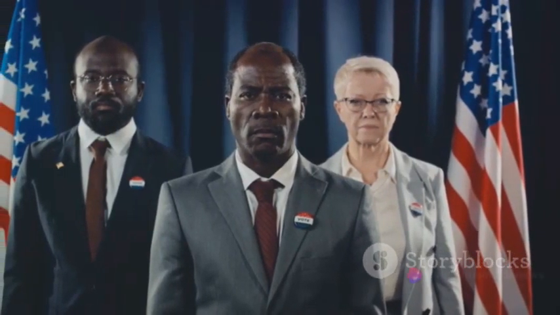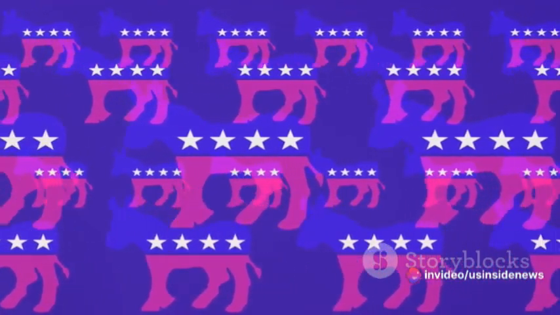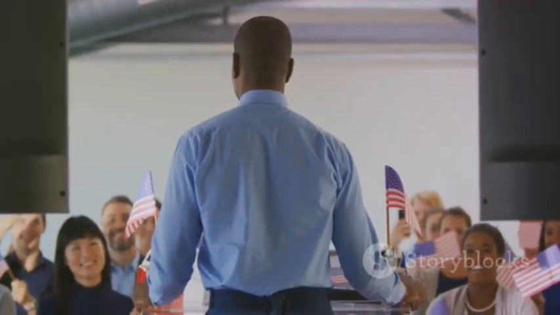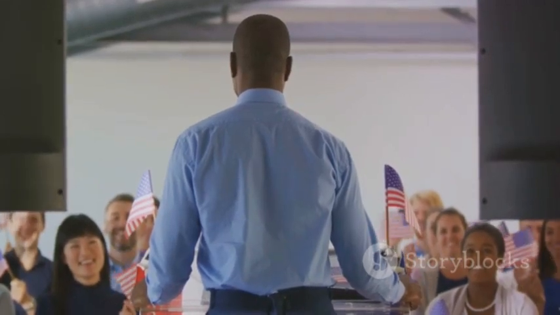After the second alignment, the number of supporters for each candidate is counted. These numbers are then used to calculate the number of delegates each candidate receives. These delegates go on to represent the candidates at the county conventions and eventually the state convention.